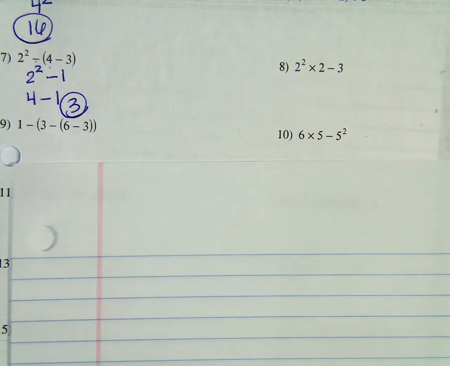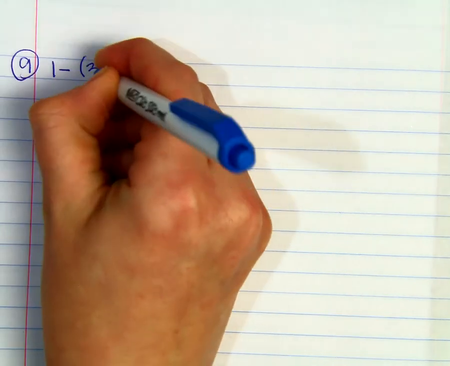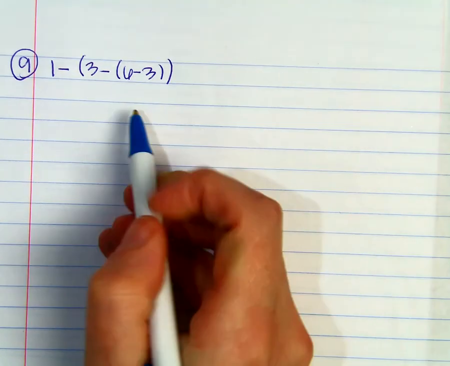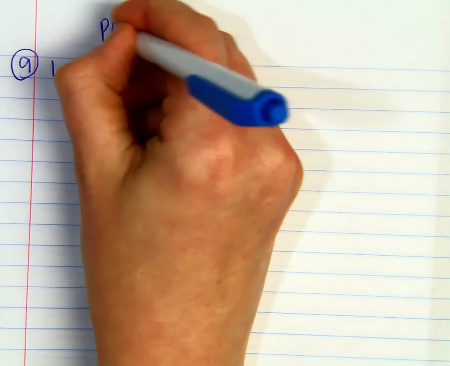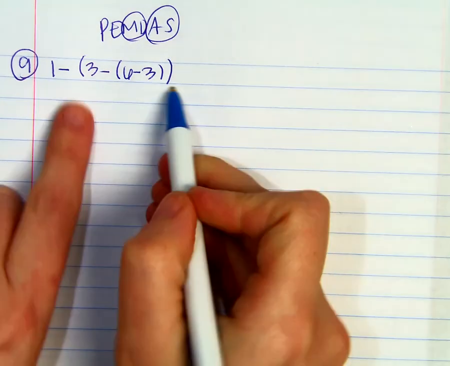Okay, we're going to do number 9 next, but I'm going to do that on notebook paper because I don't feel like I have enough room. So I'm going to rewrite the problem to start off with. And that's this. Here, don't forget PEMDAS, I'll rewrite that really quickly.